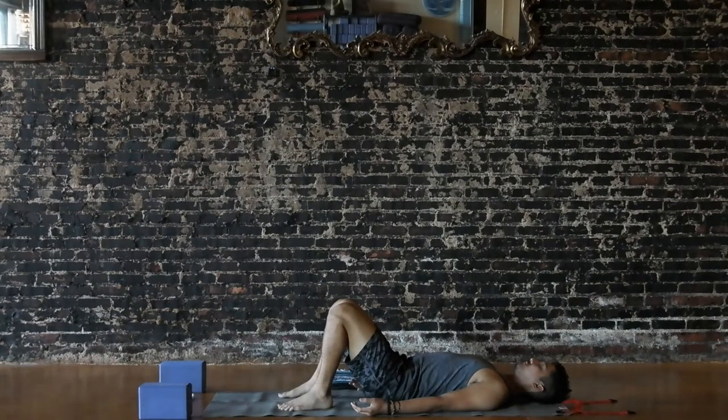Today, please start on your back with your feet flat on the floor and your knees bent up towards the sky. Arms rest down by your sides with your palms facing up. As you close your eyes, take a moment to check in with your body, any intentions that you have for your practice, and also check in with your breath.